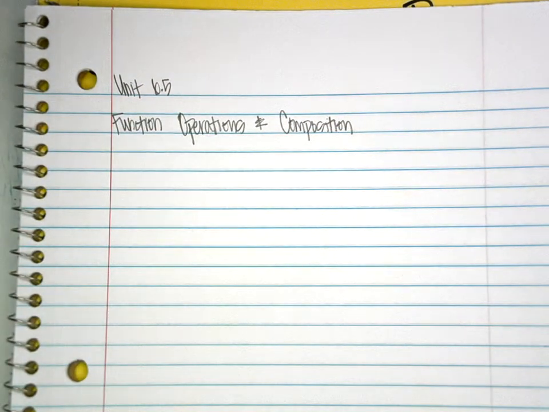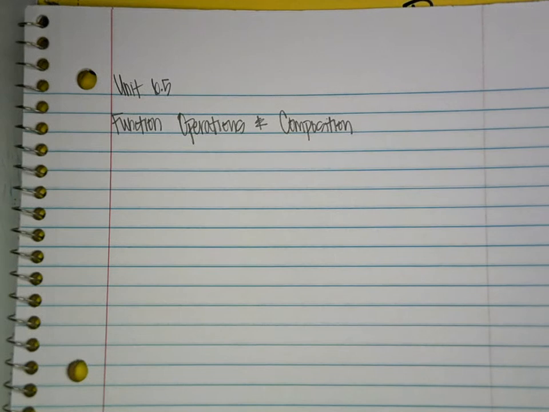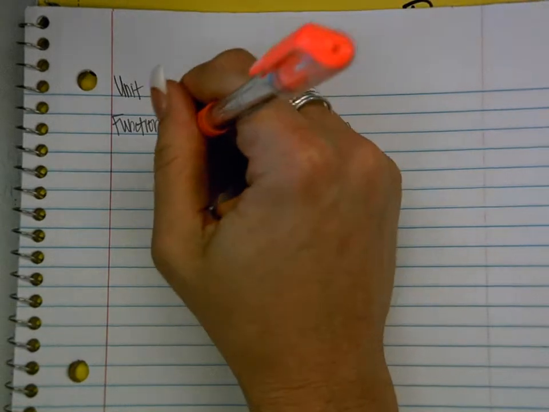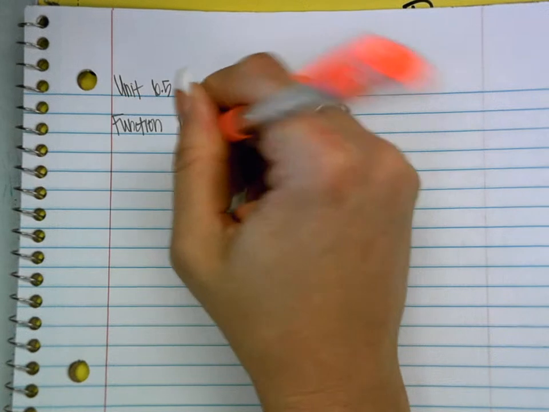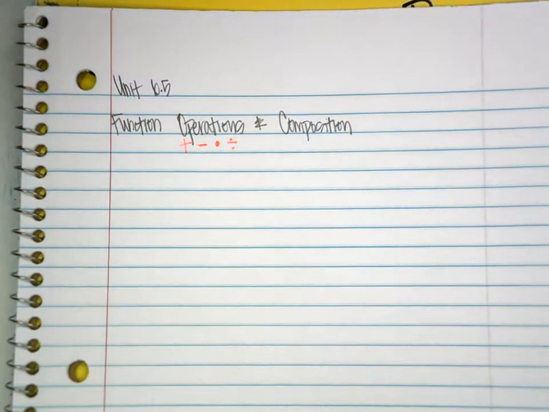Function operations and composition. By operations, I'm talking about basically operations with functions, like adding them, subtracting them, multiplying, dividing. Operations are just add, subtract, multiply, and divide. That's essentially what we're talking about.